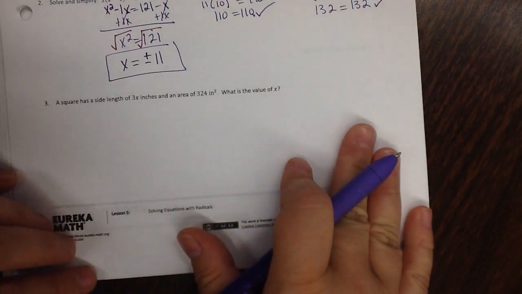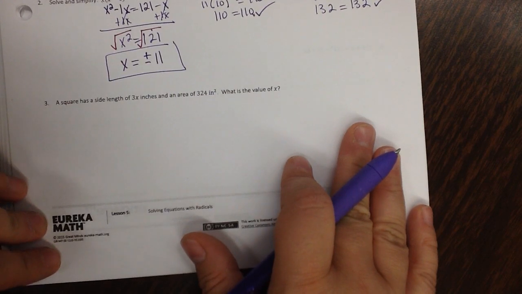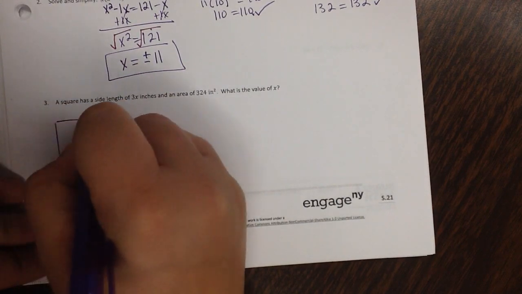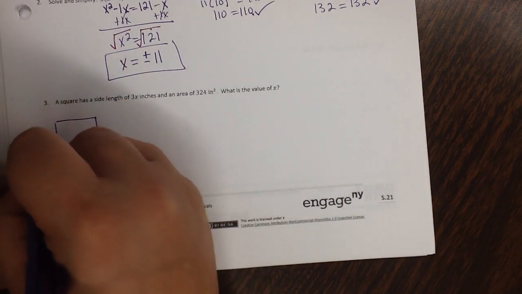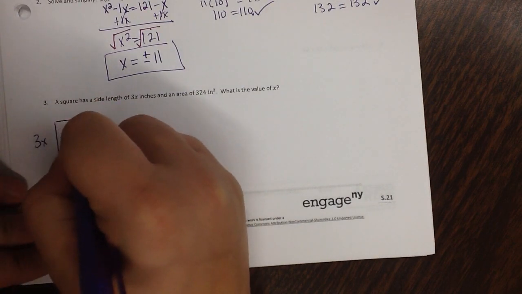Number 3, a square has a side length of 3x inches and an area of 324 inches squared. What is the value of x? So for area, we know that it is side times side. So 3x times 3x equals our total, which is 324.